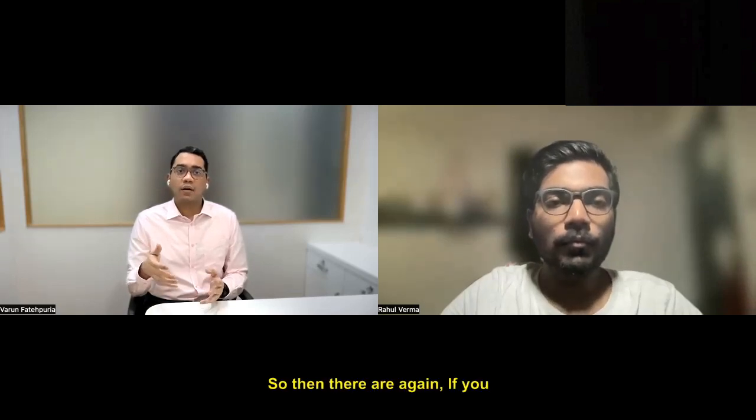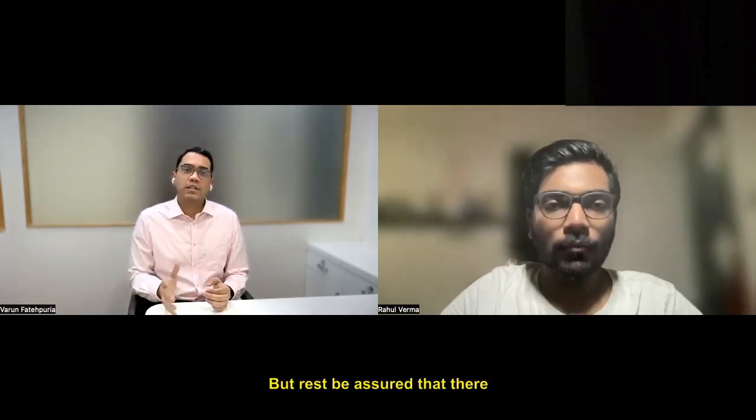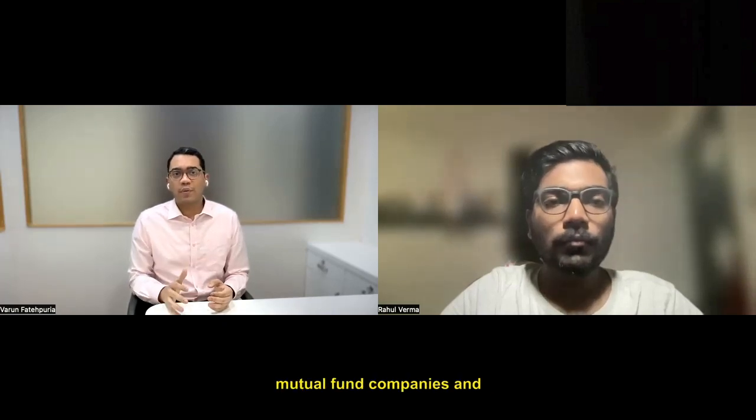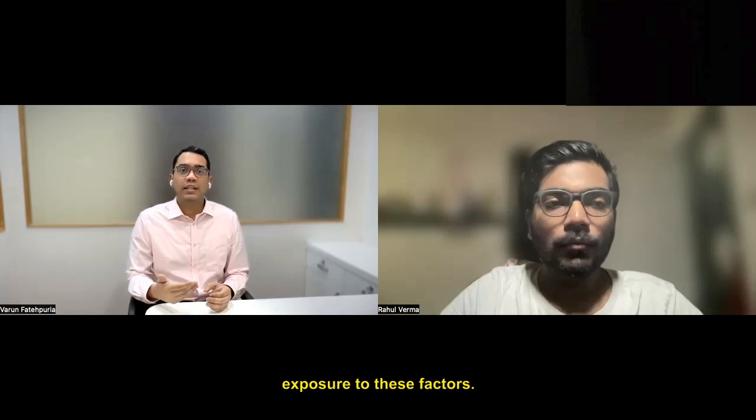If you want to combine multiple factors, there is a low volatility and an alpha factor as well. So you can get as creative as you want depending on the offerings available in the market. Rest assured that there are multiple options to choose from based on these factors we have just talked about. Mutual fund companies and asset management companies pretty much on a weekly or monthly basis come out with these funds that let you take exposure to these factors.